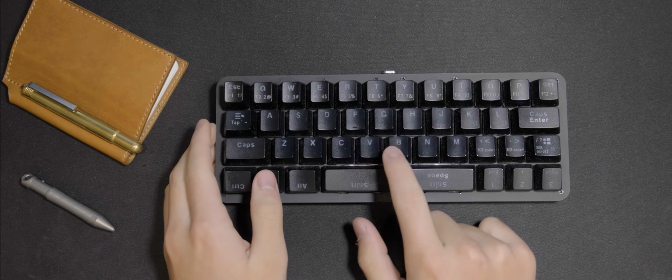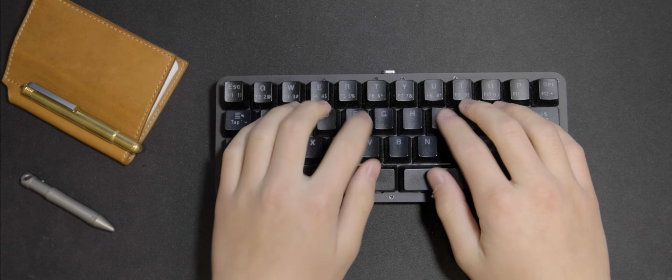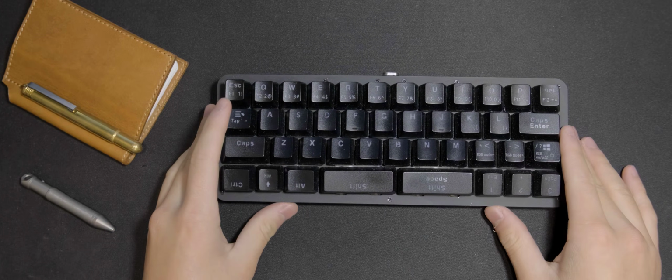Staggered, of course, has the big one, being that certain keys still suck, like the middle B position on QWERTY, which I've mapped to enter.